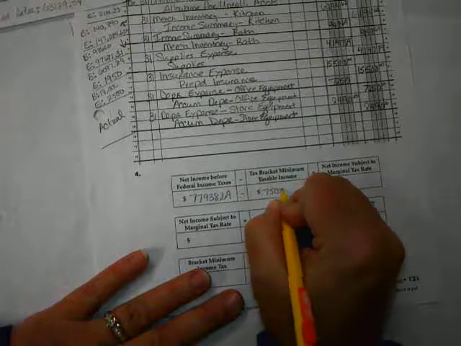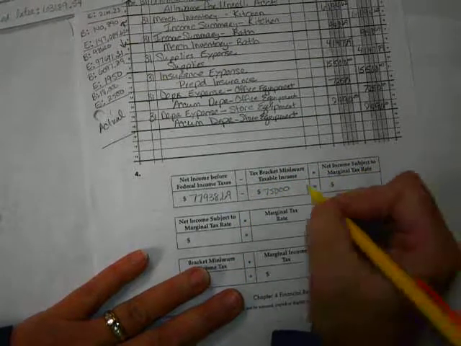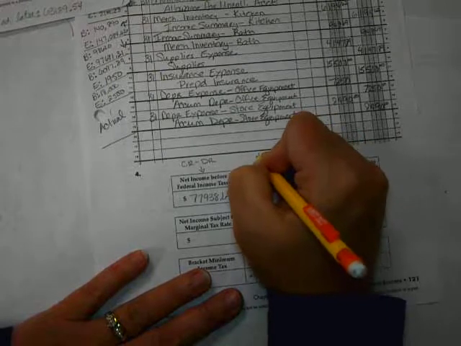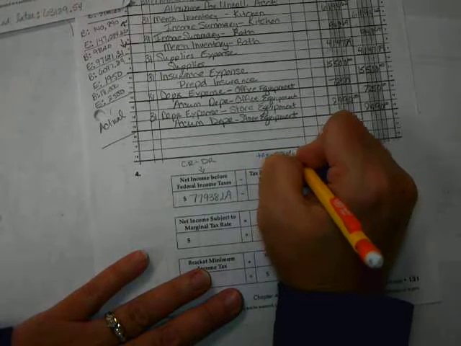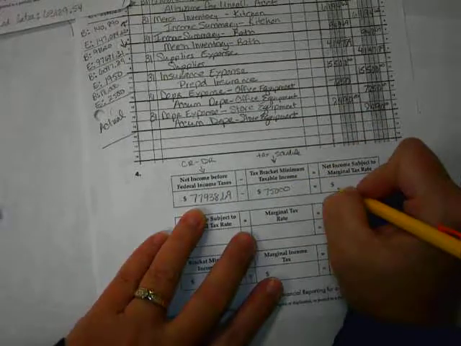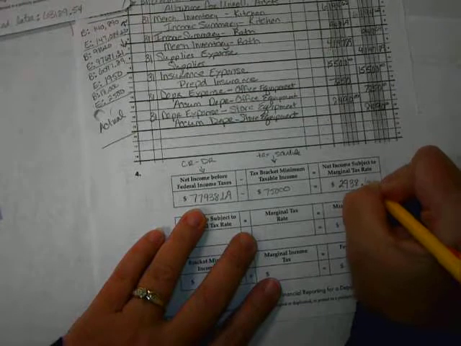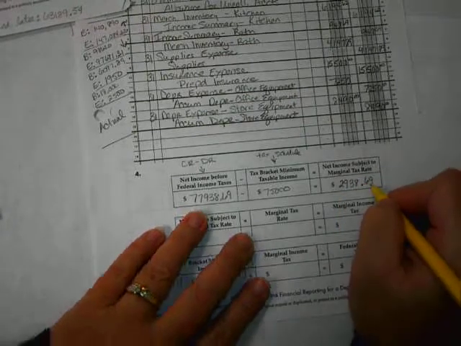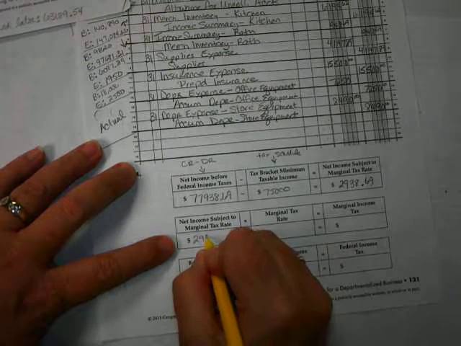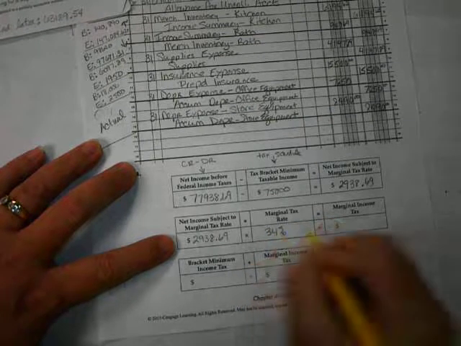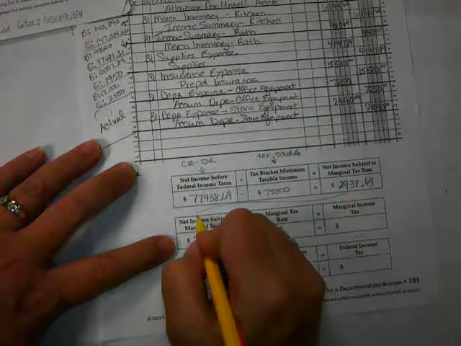So minus the 75,000. This number is the credit minus the debit. This number comes from the tax schedule. Then we do the math. That math is 2,938.69. This amount right here gets taxed at that 34%.